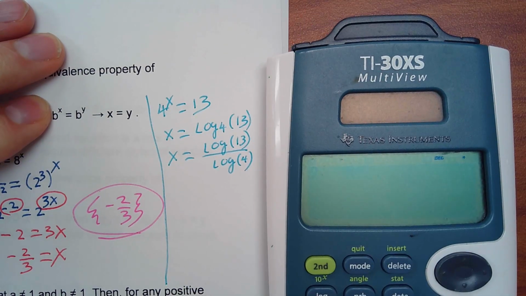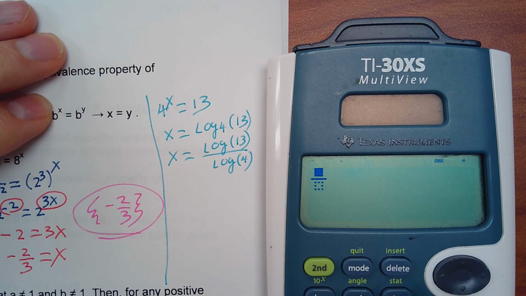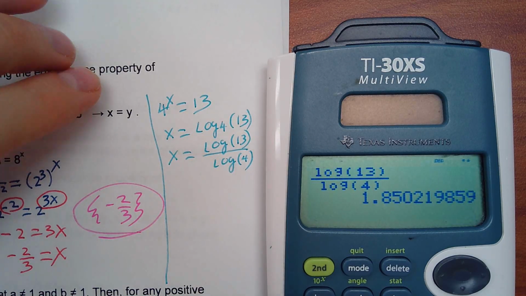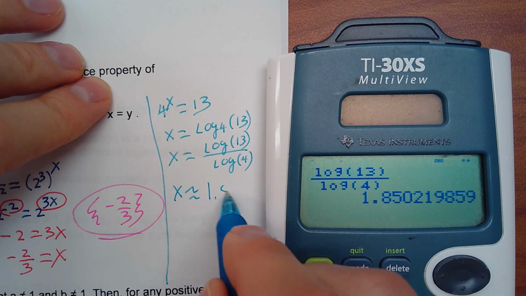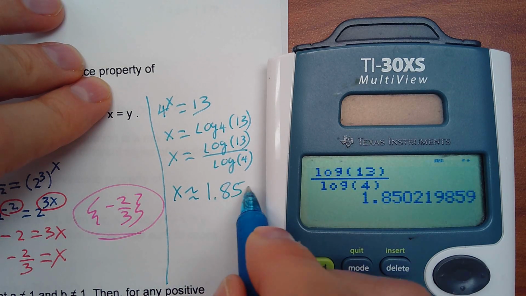And see, now we're able to get that answer. Took us a while to get there, but we've now gotten there. And there it is: 1.8502.